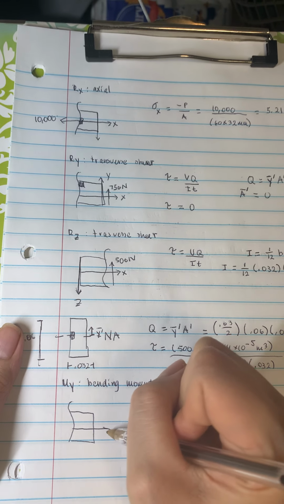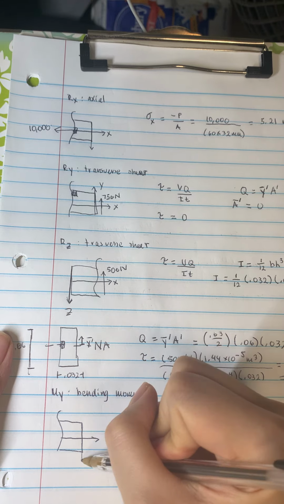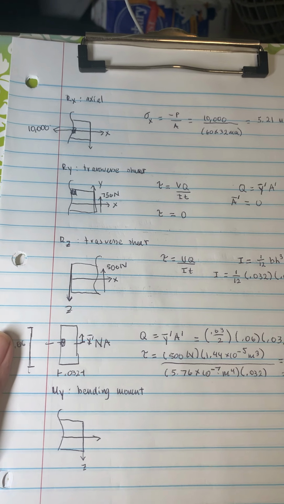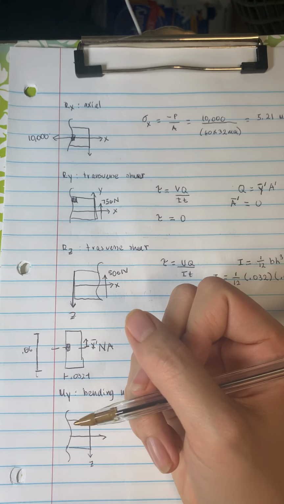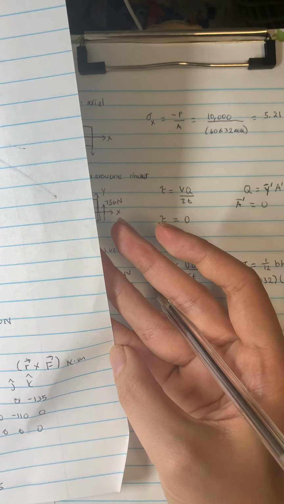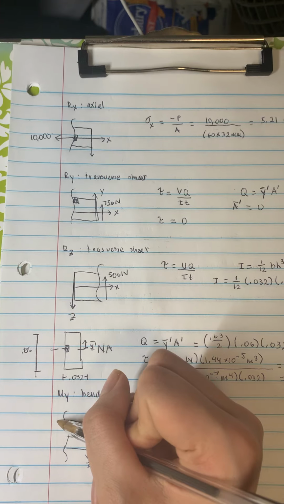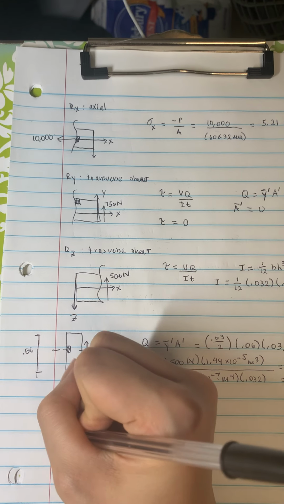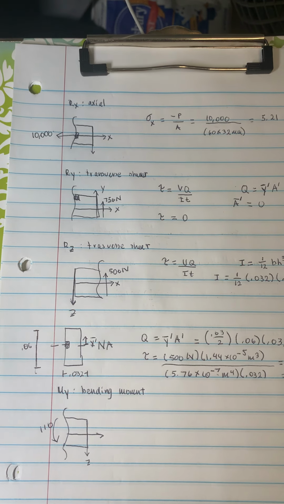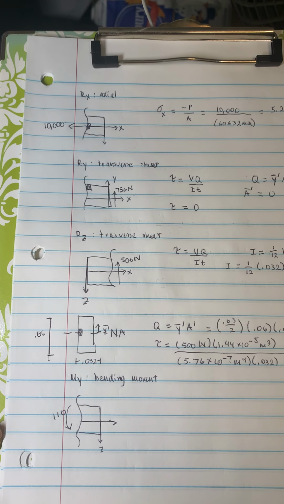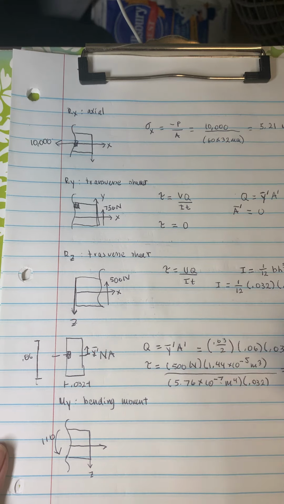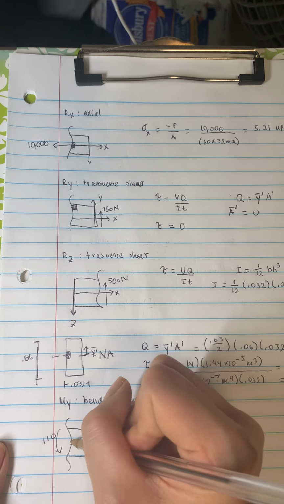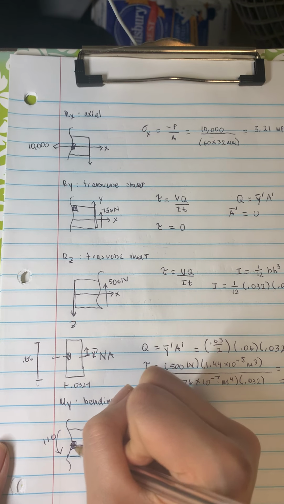And positive x direction and z. Now we also have a positive moment, so it's going to go that way. Positive 110 Newton meter in moment. And our A is going to be right at the neutral axis.